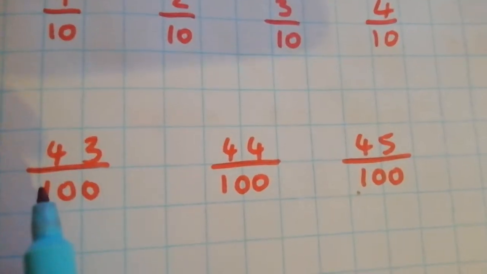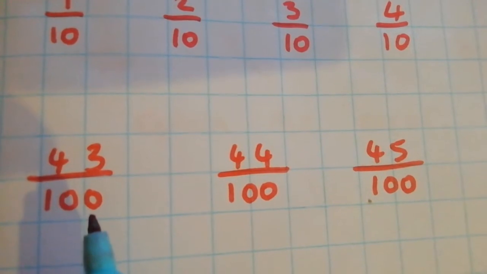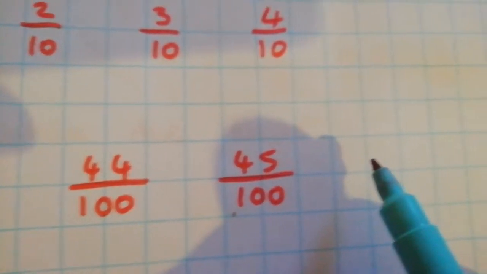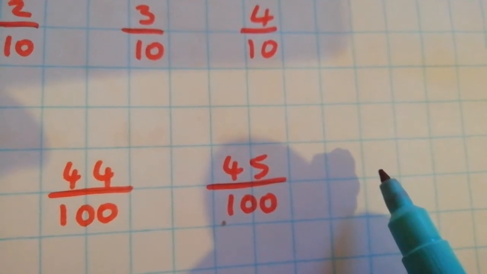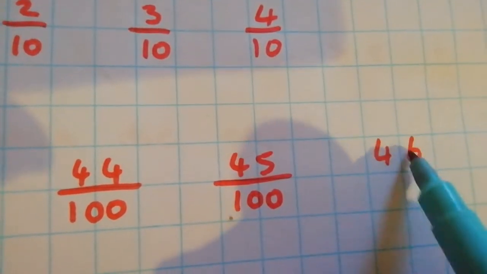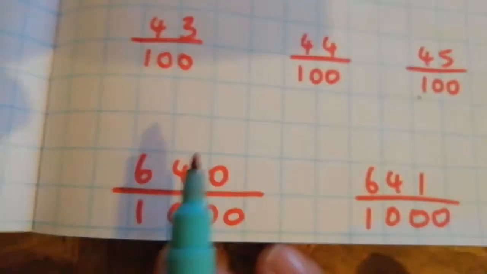If I had to continue this sequence of hundredths, and I started with 43 hundredths, 44 hundredths, 45 hundredths, shout out, what would I get next in the sequence? Yes, 46 hundredths. Well done.